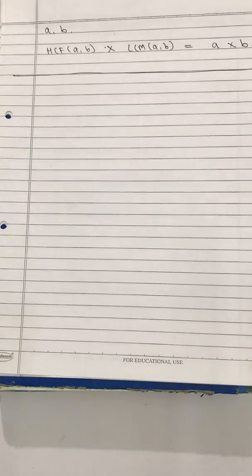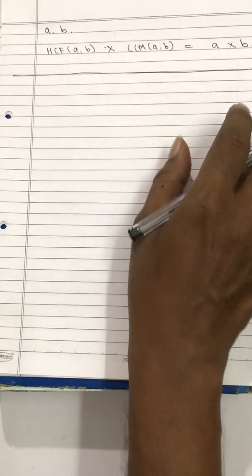Another type of questions based on this will be that they will give you the HCF of the two numbers, they will give you the LCM of the two numbers, and they will give you only one number, not two numbers.